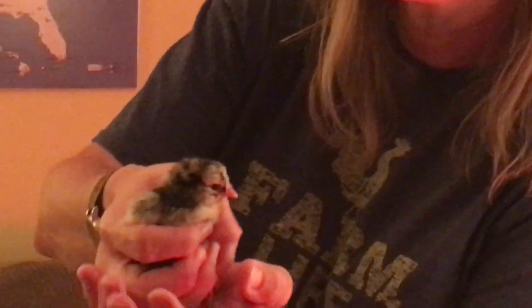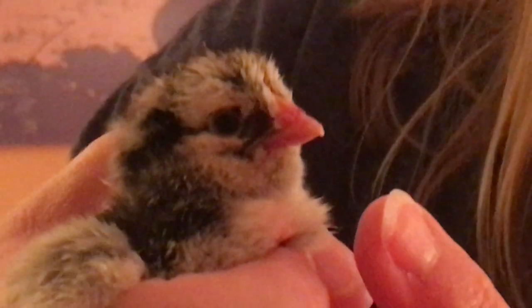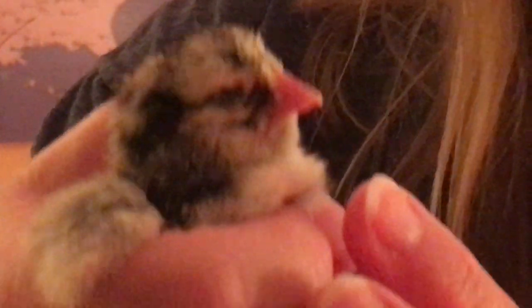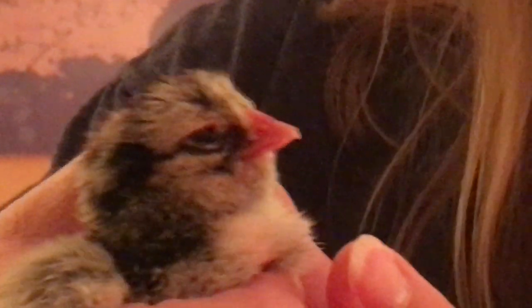Chicken number 2 is getting out of the incubator. You can see this one has a little different coloration. It's black and has yellow stripes. You can see the egg tooth on this one. That's the tooth that will fall off in about 3 days, and it was only part of its beak to help it get out of the egg.